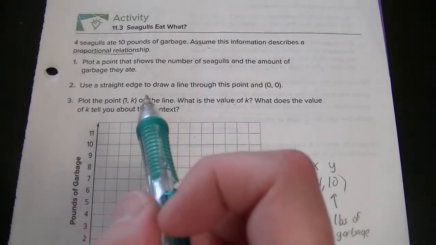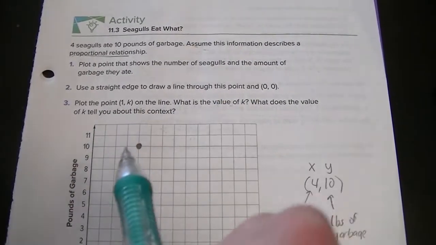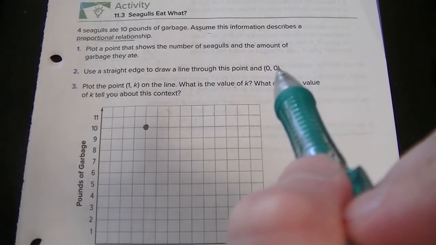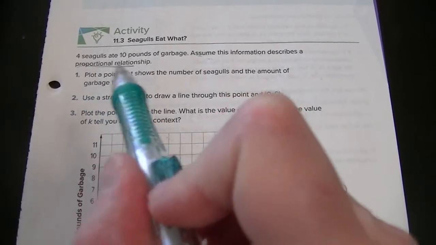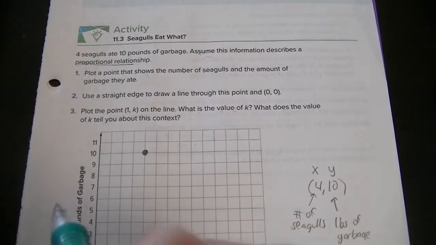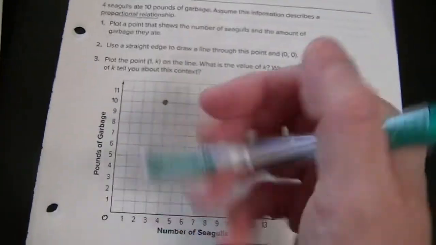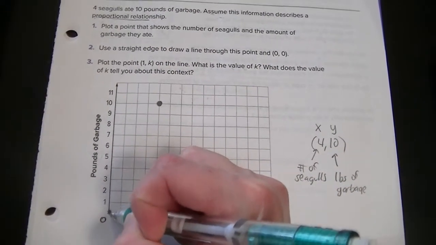Number 2 says use a straight edge to draw a line through this point and 0, 0. And the reason we're including that point 0, 0 is because remember how we're saying it's a proportional relationship? Well, a proportional graph is linear and passes through the origin. So we know it's going to pass through the origin.